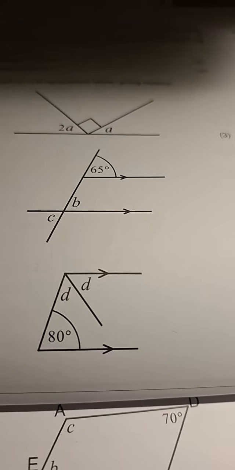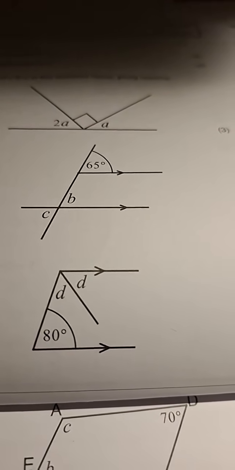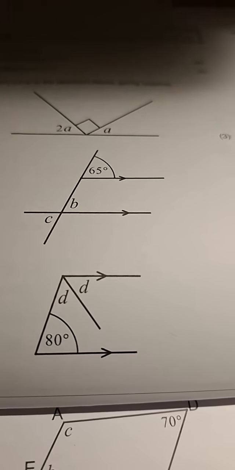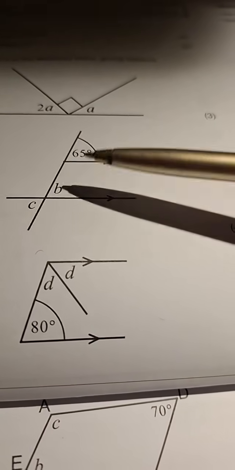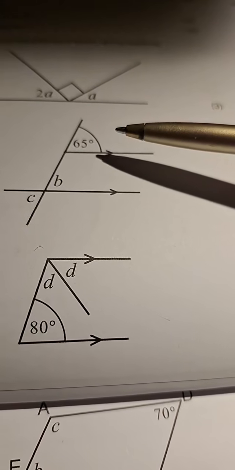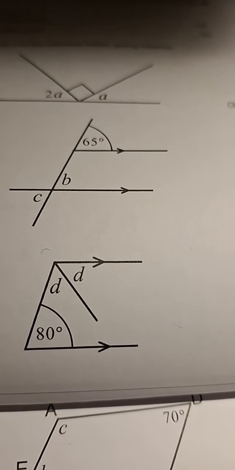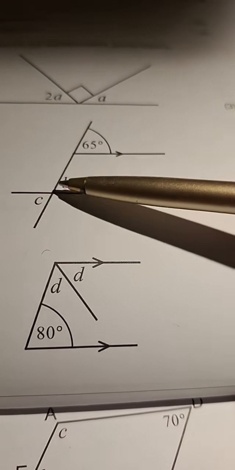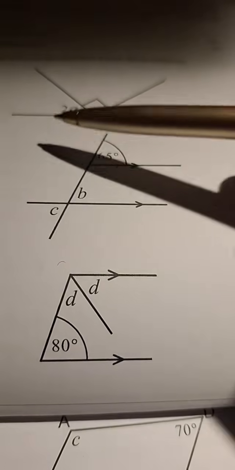Knowing what we know now, we should all be in the position of telling me what angle B is. What is the size of B? And give me the reason that will make me smile, not the ones that will make me sad. So yes, B is 65. We can all agree. Why?